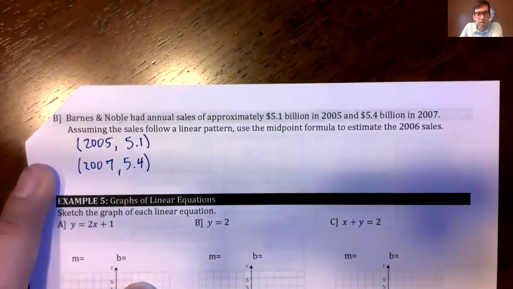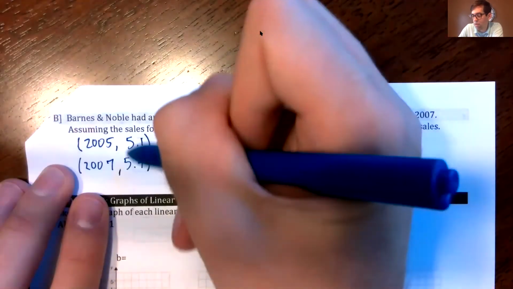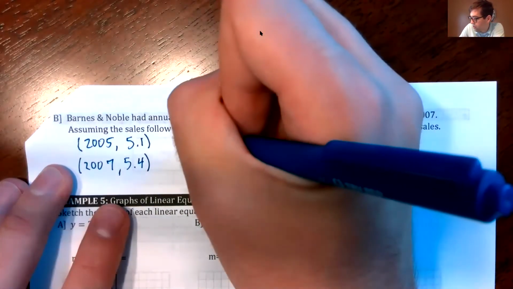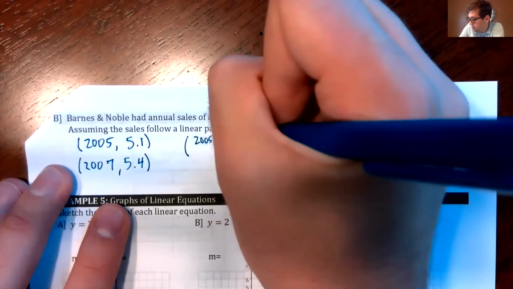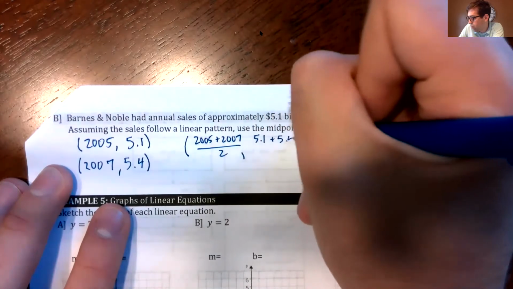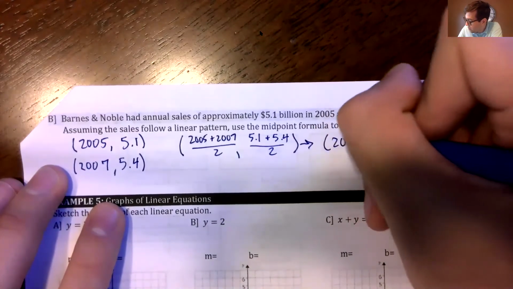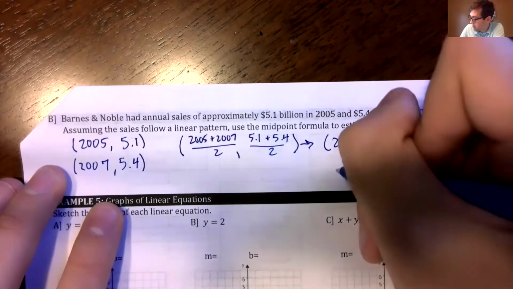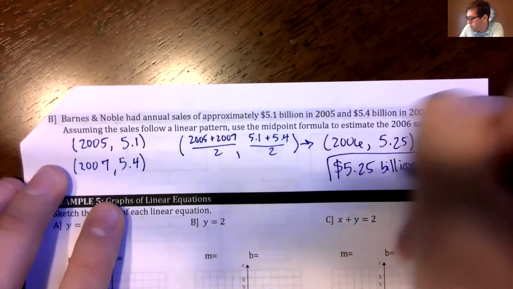So if the sales follow a linear pattern, in 2006 you should be able to tell that we're just looking for the average of these two numbers to find what's directly between them. But we're going to use the midpoint formula. So for the x, we would do 2005 plus 2007 divided by 2. For the y, we would do 5.1 plus 5.4 divided by 2. And this is going to reduce to 2006, 5.25. And that gives us an answer of $5.25 billion in sales.